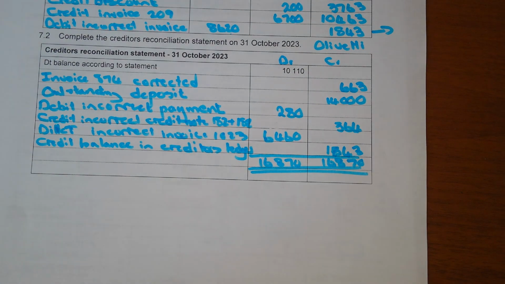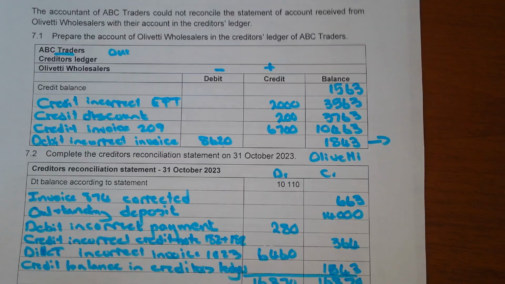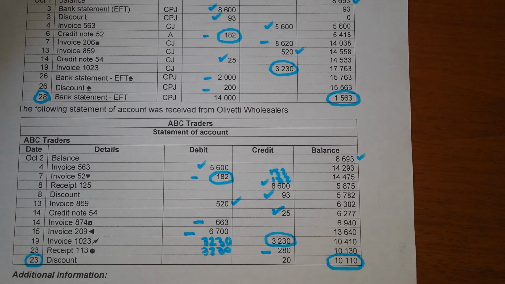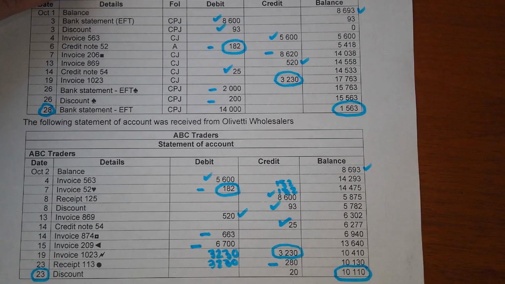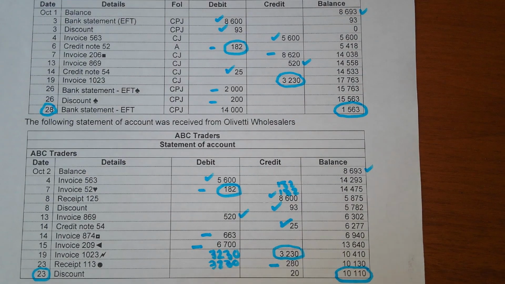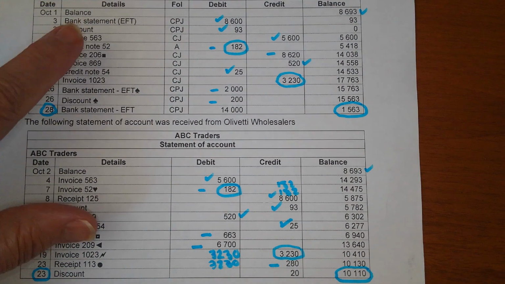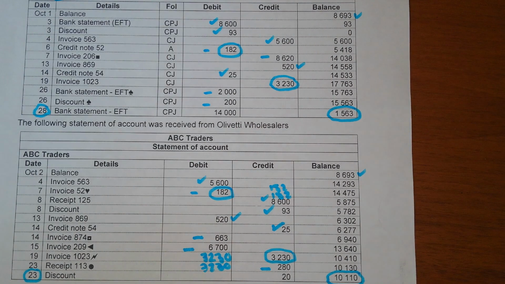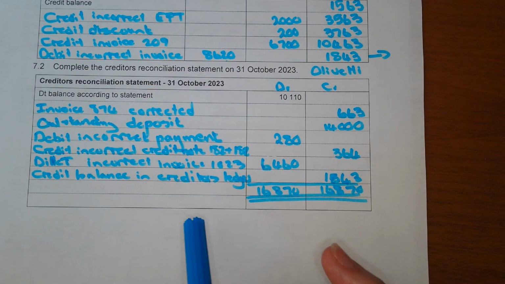So what's very important when you do the creditors reconciliation, it's the basic principles that we use when we do bank reconciliation. You must read very carefully where the mistake was made, and that's why I say you must determine what is their name so that we know ABC is our name and their name is then Olivetti Wholesalers, so that we know how to record it.